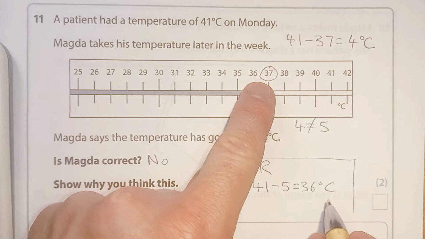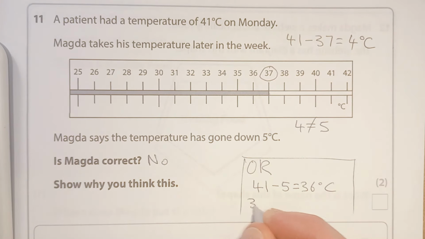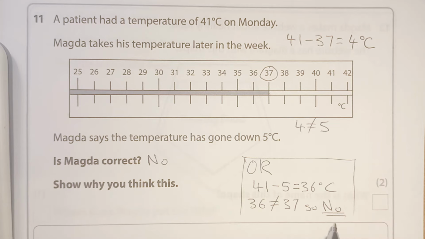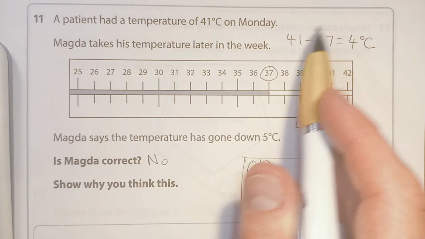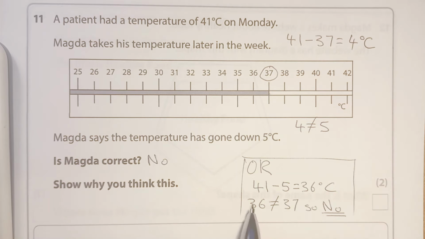But we know it's not 36, it's 37. So we'd say 36 is not equal to 37. So, no. So we still get the same answer. But one, we're looking at working out what the actual difference is. The other method, we're saying, well, let's use their difference and see if it takes us back to the right answer.